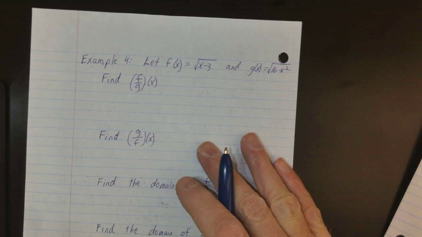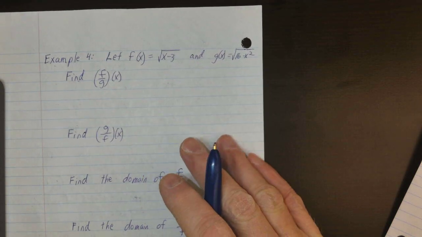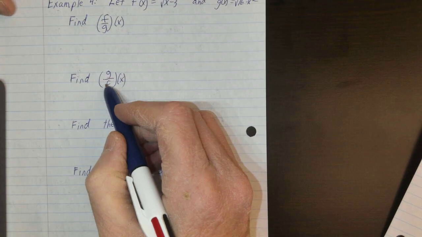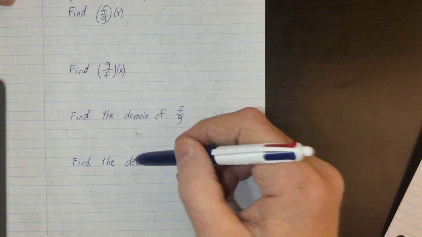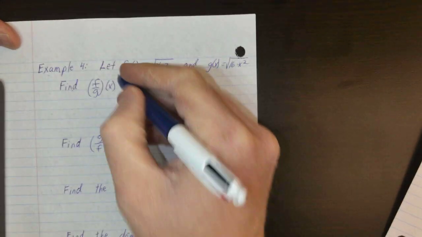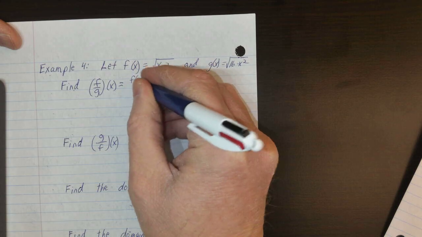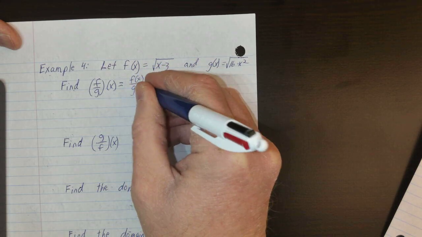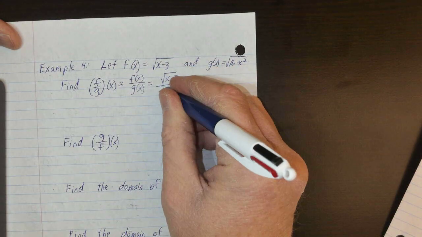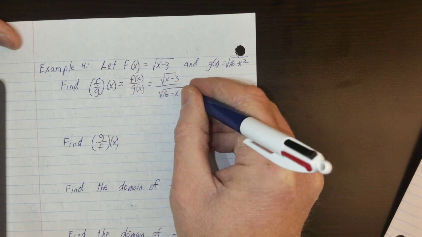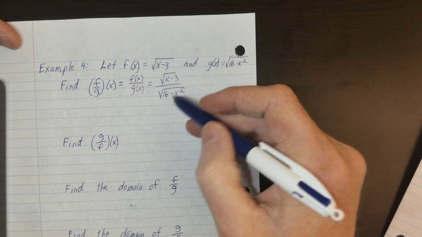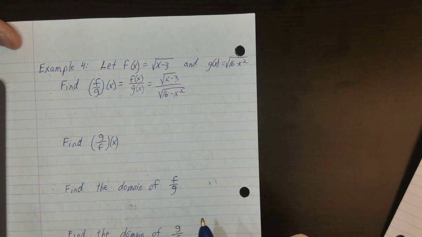Last one is the quotient. We're going to find f over g of x, find g over f of x, and then we're going to find the domains, and that's where we need to think a little bit. So f over g of x, that's f of x over g of x, which is the square root of x minus 3 over the square root of 16 minus x squared. All right, that's all there is to it. We're not going to try to rationalize the denominator. We'll just leave it like this.